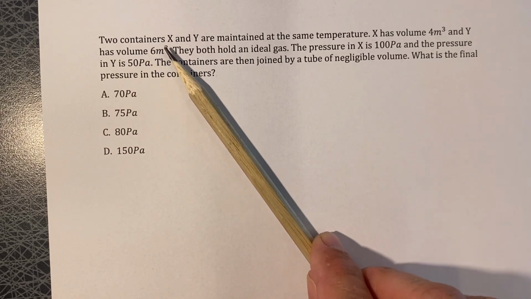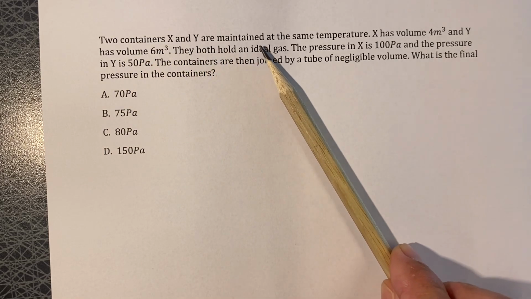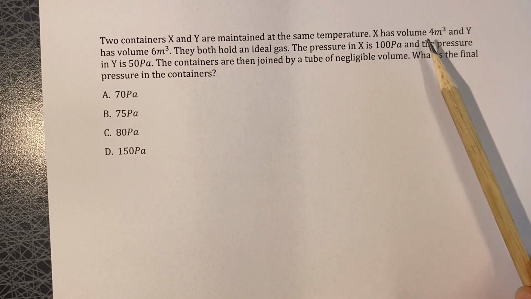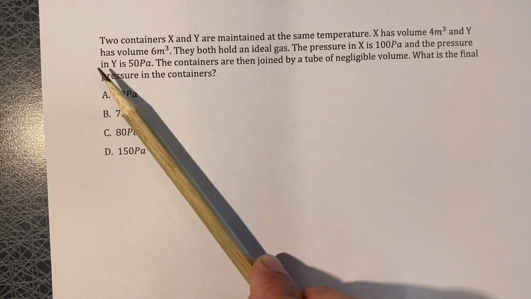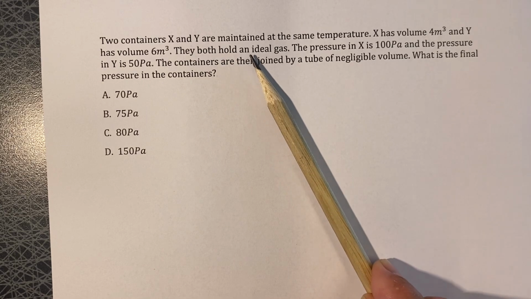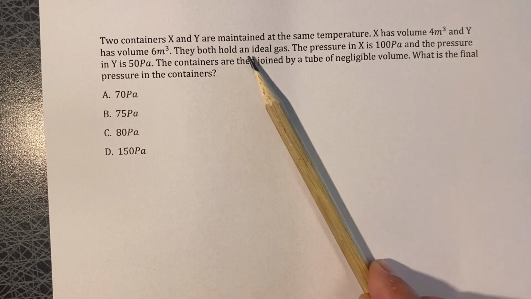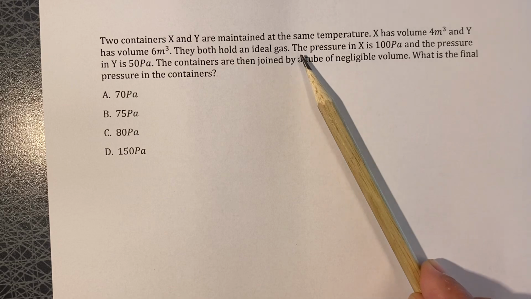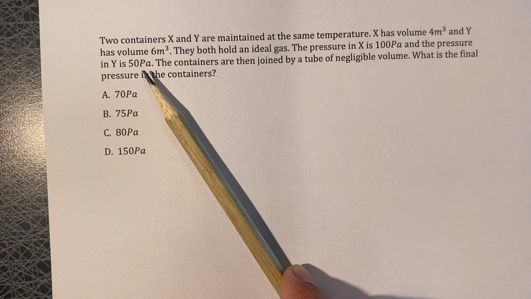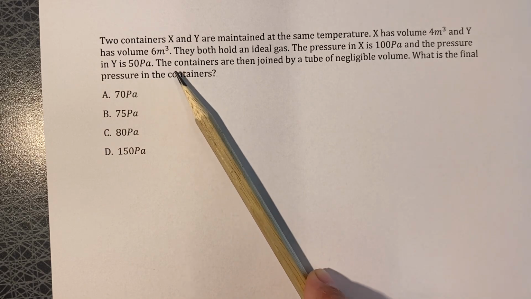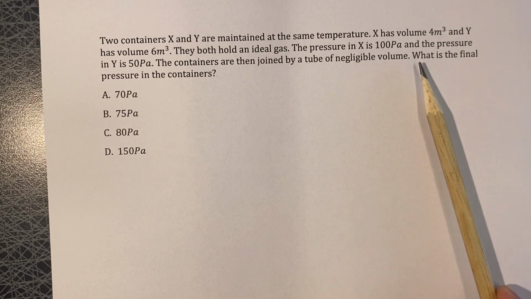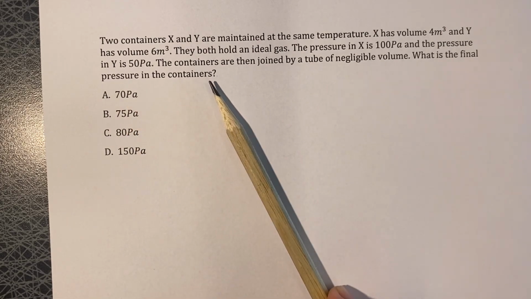Two containers, X and Y, are maintained at the same temperature. X has volume 4 cubic meter and Y has volume 6 cubic meter. They both hold an ideal gas. Ideal gas law works then. The pressure in X is 100 Pascal and the pressure in Y is 50 Pascal. The containers are then joined by a tube of negligible volume. What is the final pressure in the container?